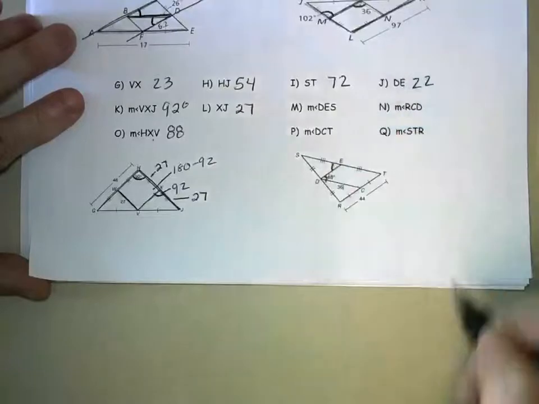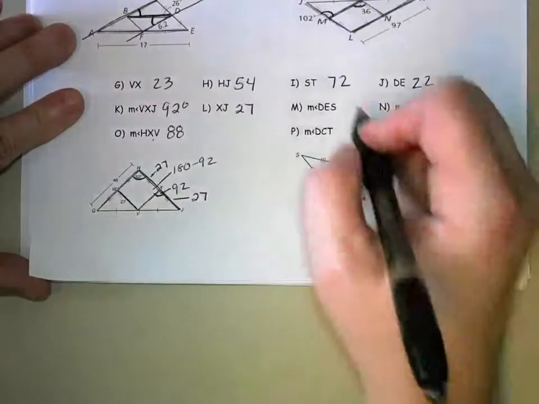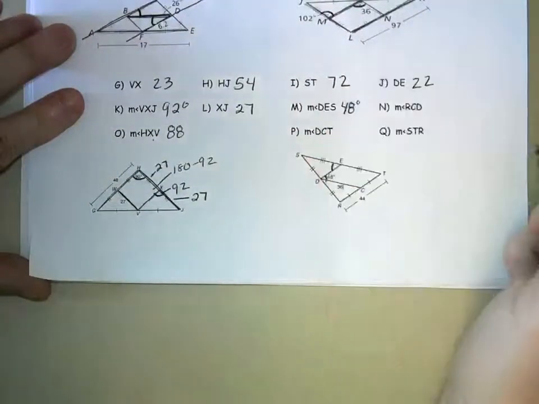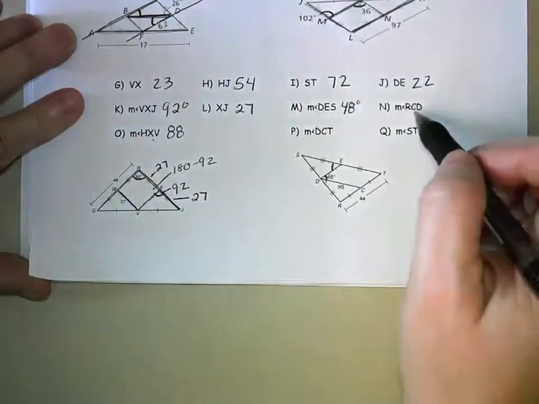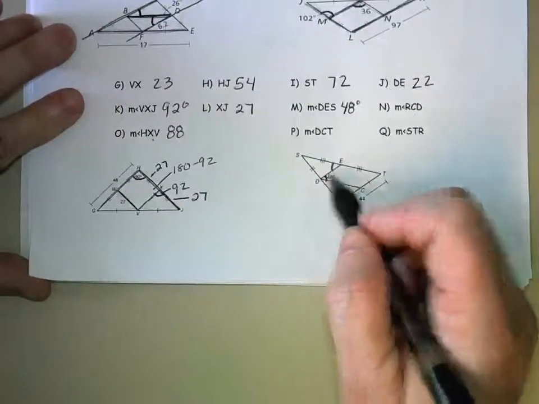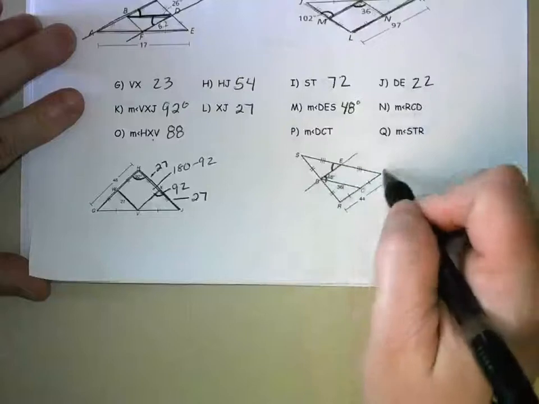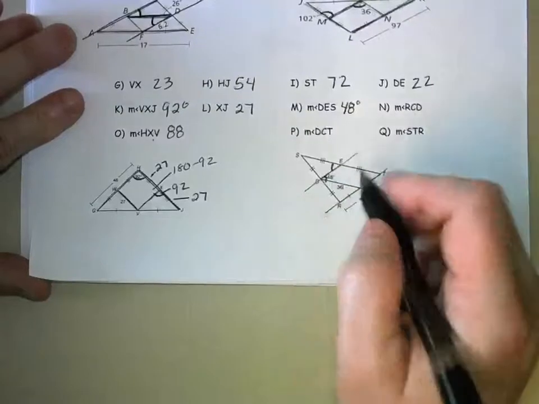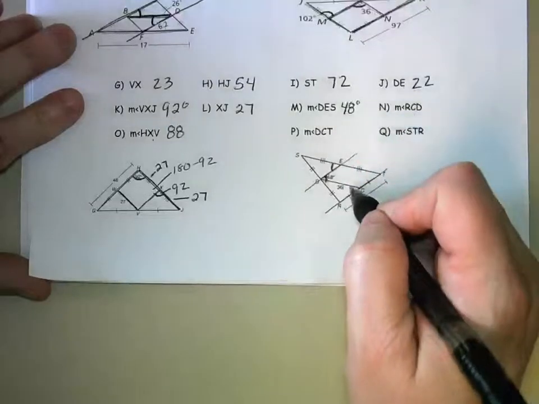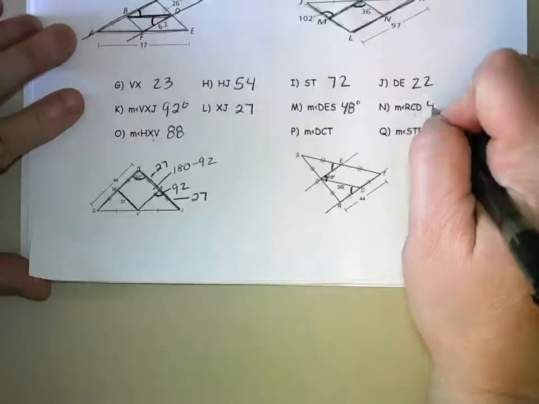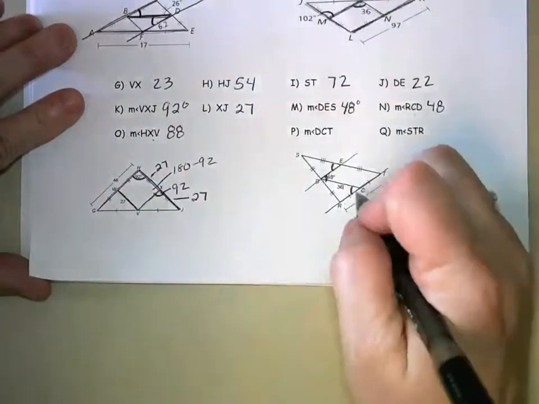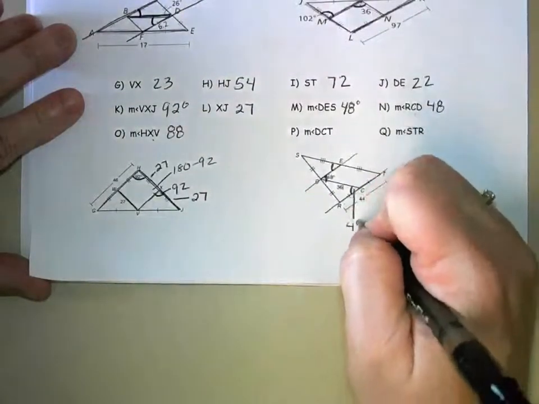These two angles are alternate interior angles, so that will be 48 degrees. Next one, angle RCD. If these are parallel lines, and that's your transversal, those two are alternate interior angles, so that will be 48. So this angle right here is 48.